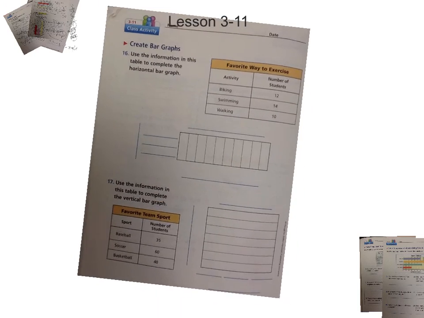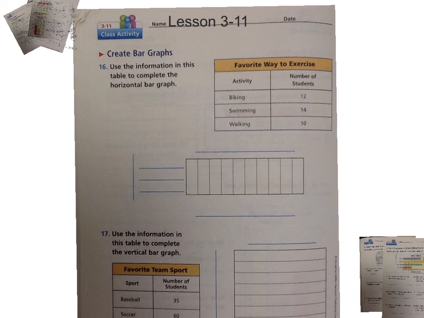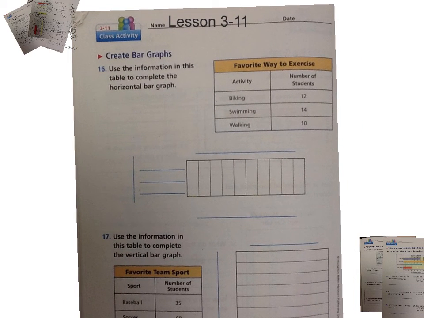Next page. You'll work on these pages on your own when I'm done. You're going to create your own bar graph. Okay, this one's a horizontal bar graph. There's a horizontal bar graph, and then next to it, that's a vertical bar graph. Okay, you should know how to make these. You've made them many times. If not, we'll talk about it a little bit in small group. But that's your vertical and horizontal.